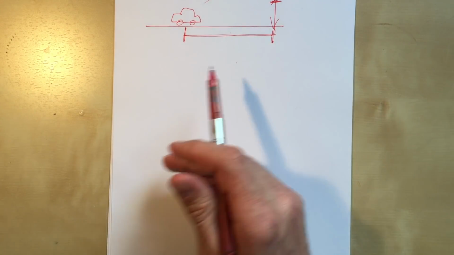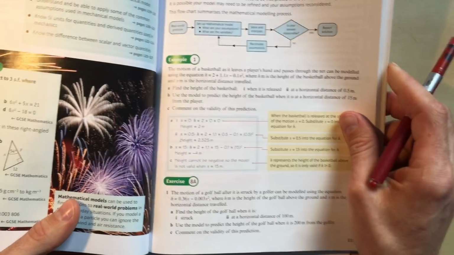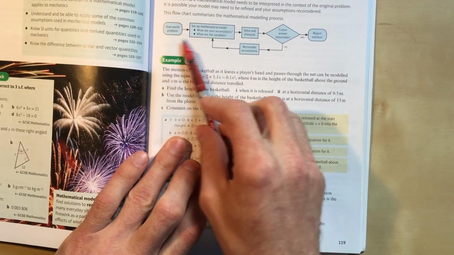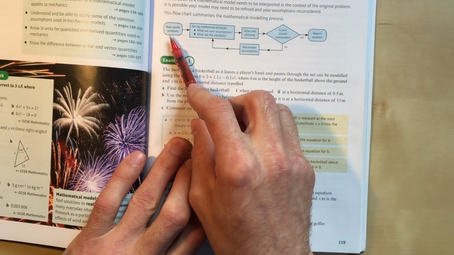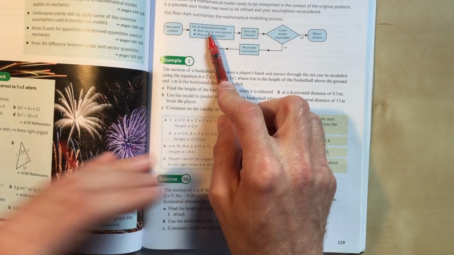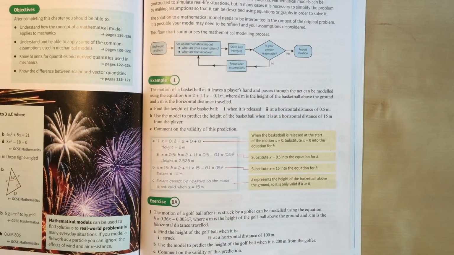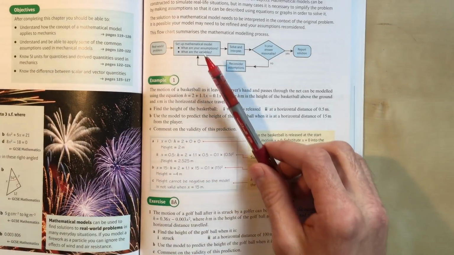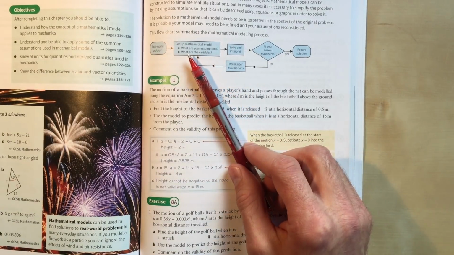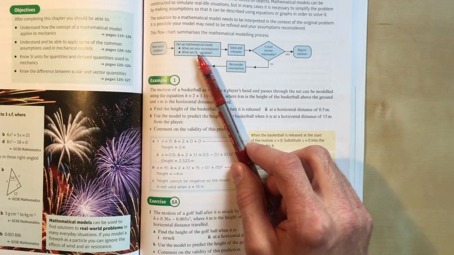So this is the idea, okay? And that's what they're trying to express in this Venn diagram here. You've got a real-world problem, so we set up a mathematical model. We find a mathematical thing which we can describe. We make the equations easy enough so that we can do the equations. And in doing that, we make certain assumptions.